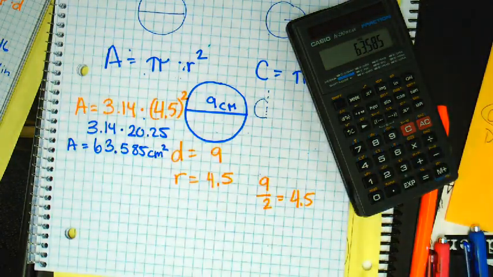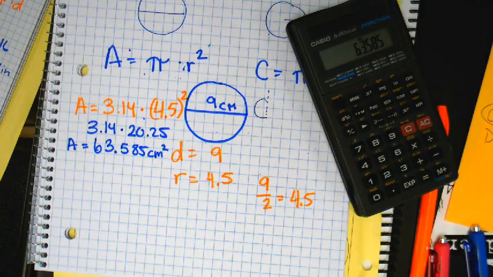So sometimes you end up with a decimal. I bet you anything if they give you a decimal, you're going to end up with a calculator. So 4.5 squared, not 9. 9 is our diameter, and we don't use it now. All right, are we okay with this? Okay, yes, no, maybe so.